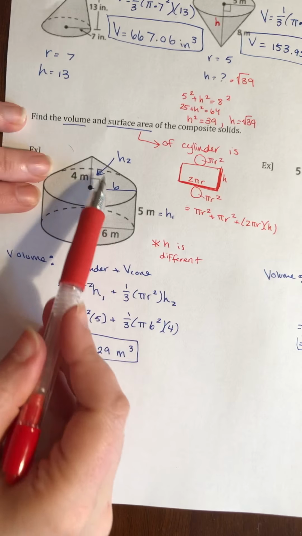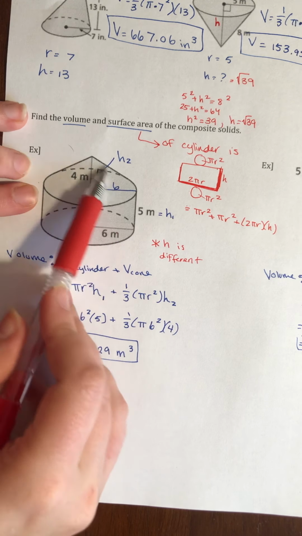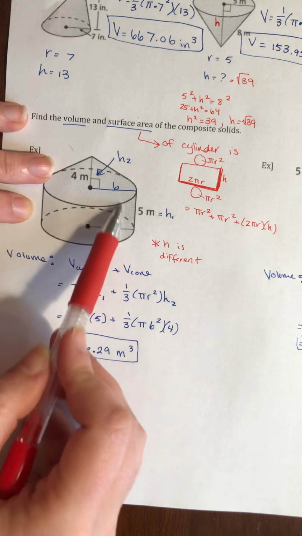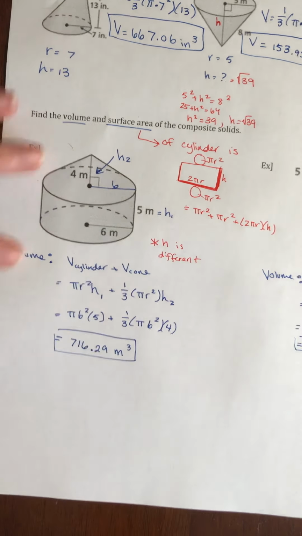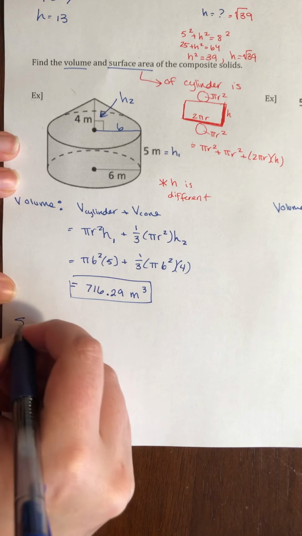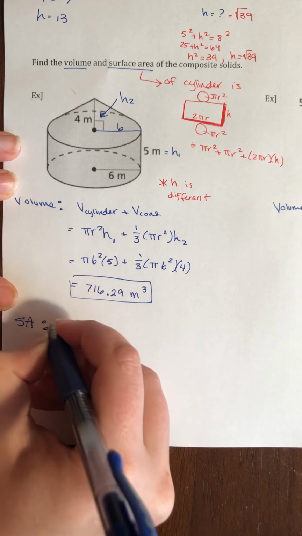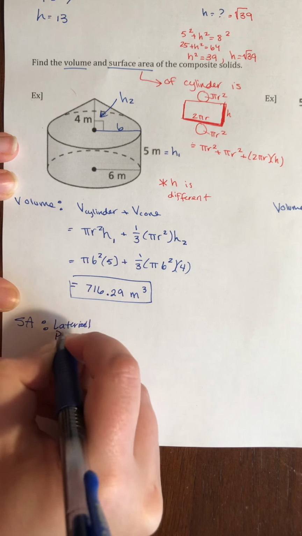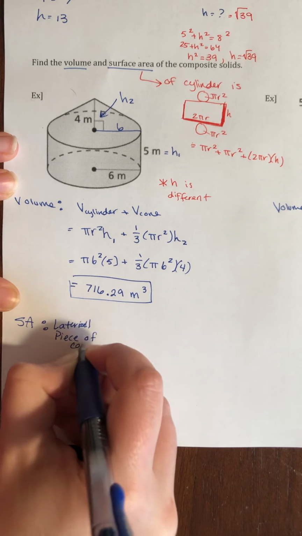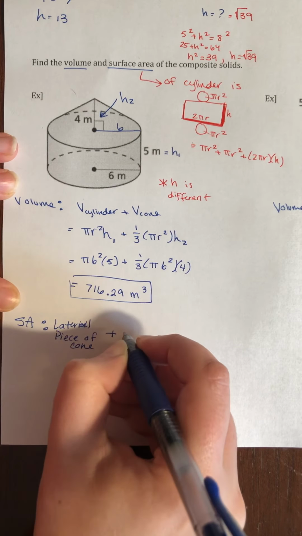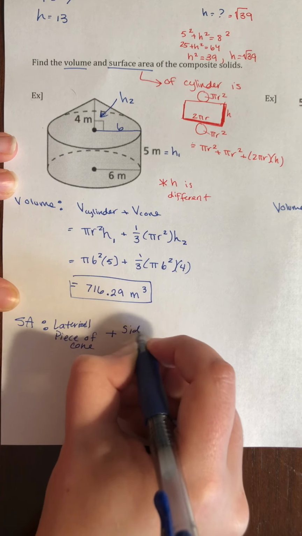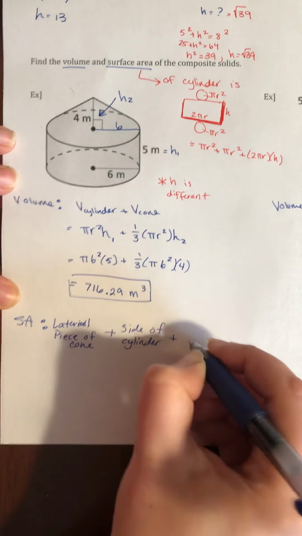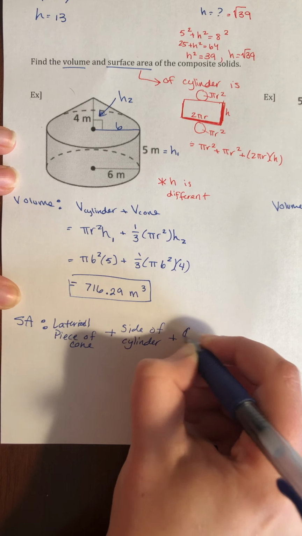Now in this case is the cone, the top of the cone, that lateral area, that rectangular piece that's wrapped around, and that bottom circle. So to find the surface area here, it's the lateral piece of the cone plus the side of the cylinder plus the circle base.